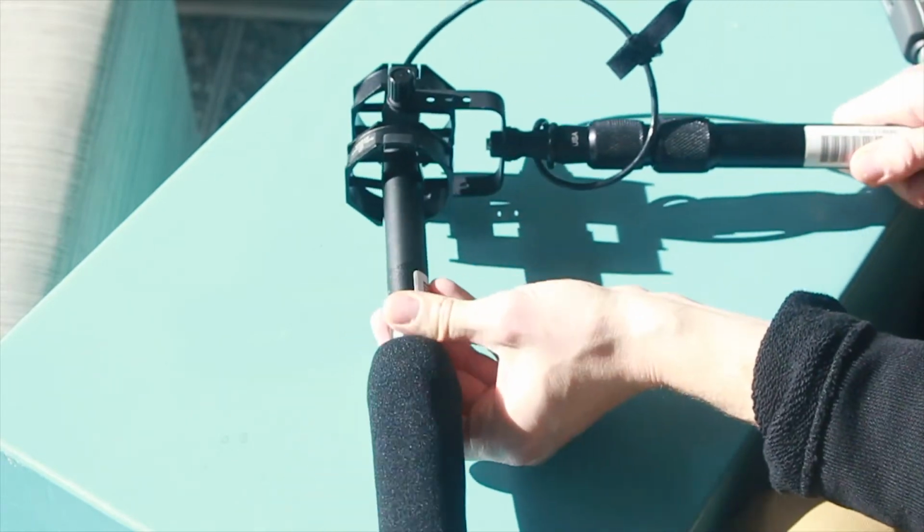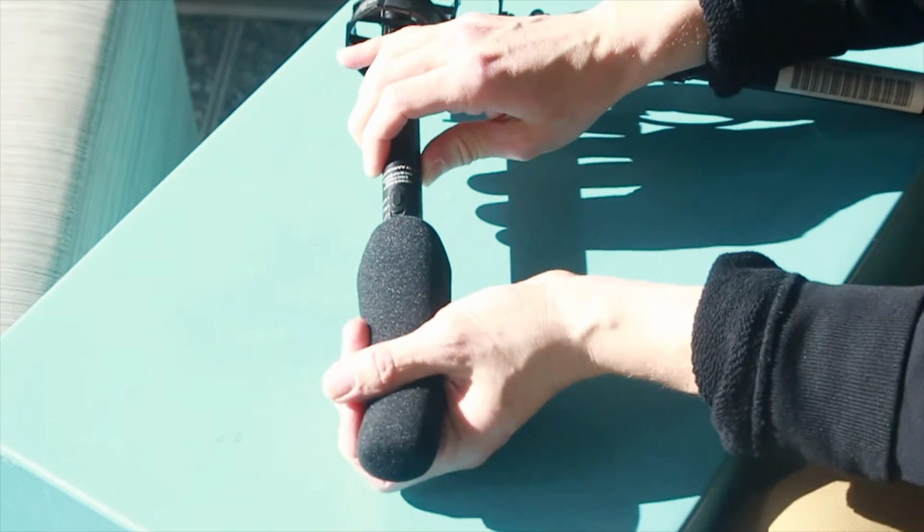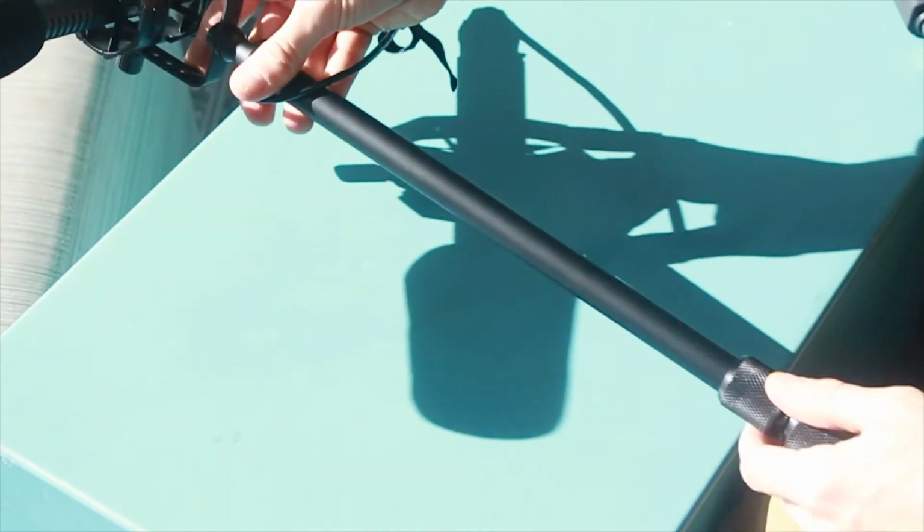So what we can do is narrow it down a little bit more with a boom microphone. Like the shotgun, it is battery powered, and it is a directional microphone. It's also attached to this extendable pole, which is going to allow us to get the microphone much closer to our speakers by pointing it right overhead.